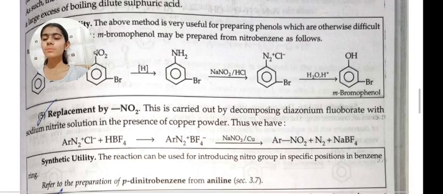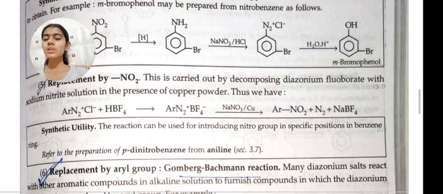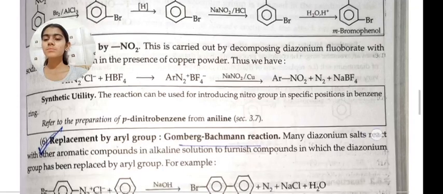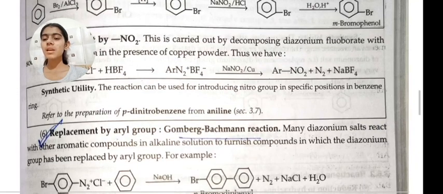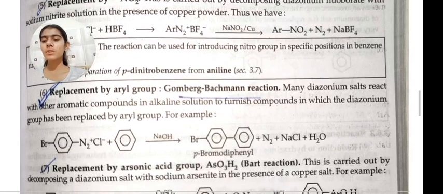Replacement by NO2 group. This is carried out by decomposing diazonium fluoborate with sodium nitrite solution in the presence of copper powder. Synthetic utility. The reaction can be used for introducing a nitro group in specific positions in the benzene ring. Replacement by aryl group, Gomberg-Bachmann reaction. Many diazonium salts react with other aromatic compounds in alkaline solution to furnish compounds in which the diazonium group has been replaced by an aryl group.